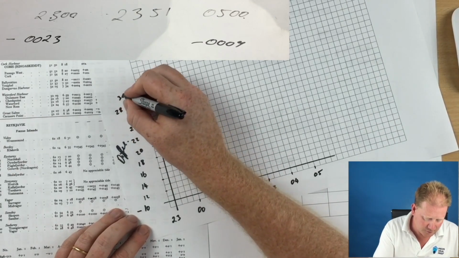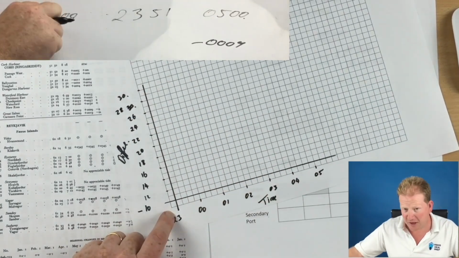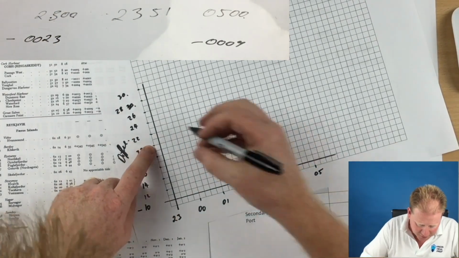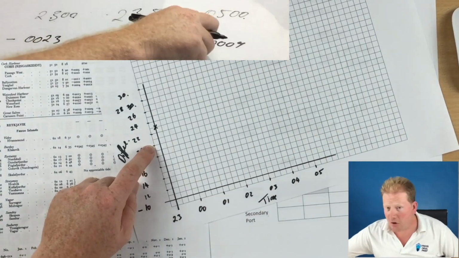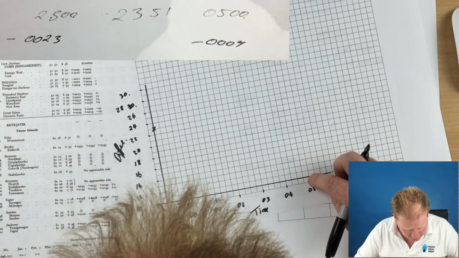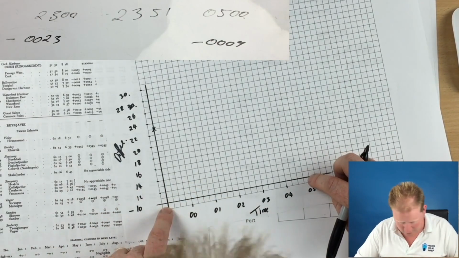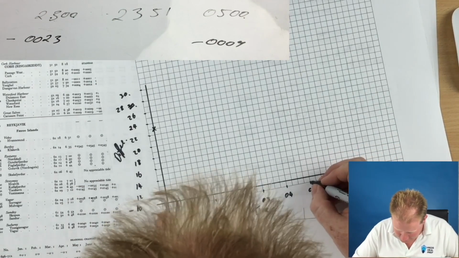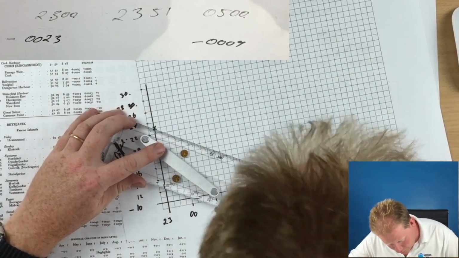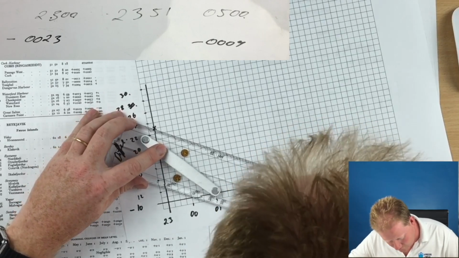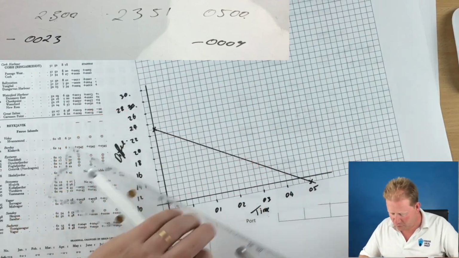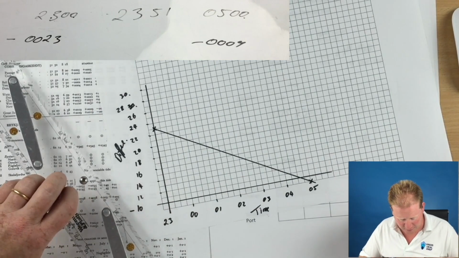So at 2300, yeah, 11 o'clock, the correction would have been minus 23. So that's there. At 0500, the correction would have been 9. So let's find 9. Would have been here. Yeah? And we're looking for 2351.